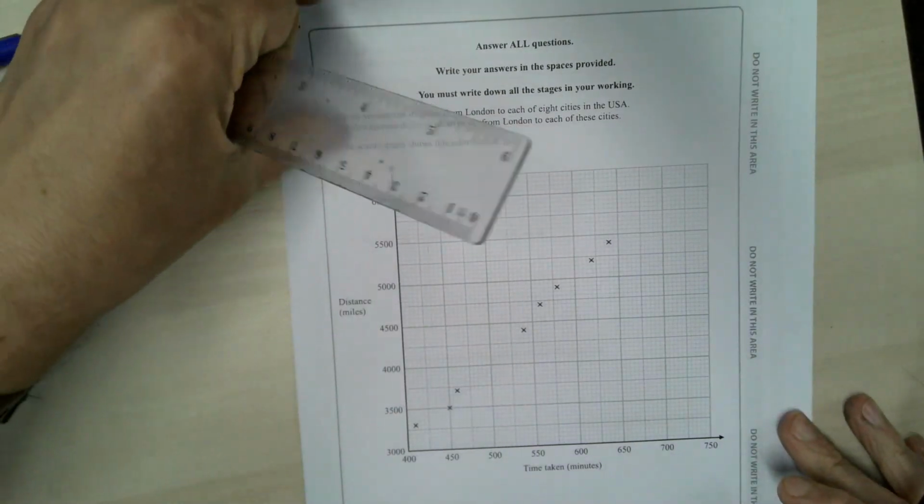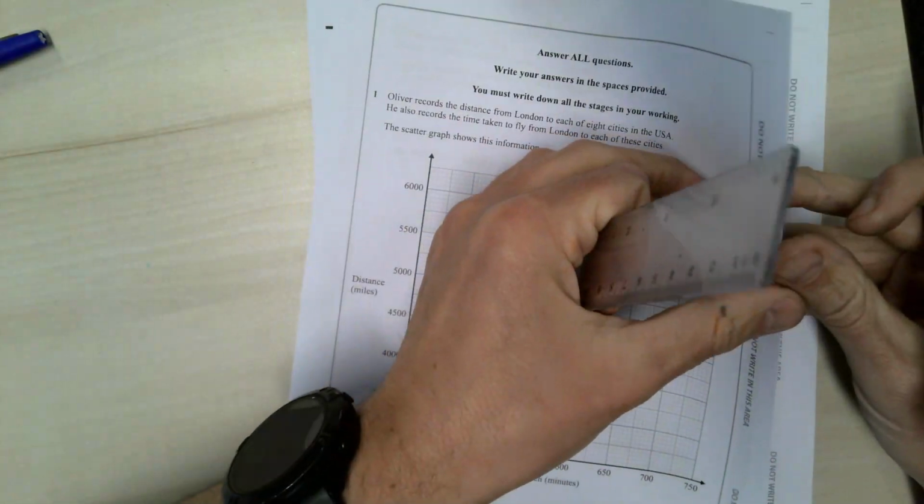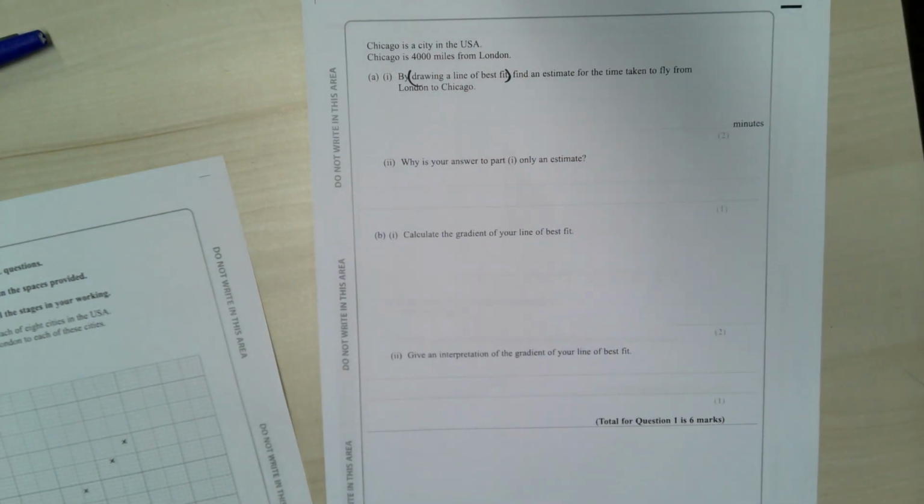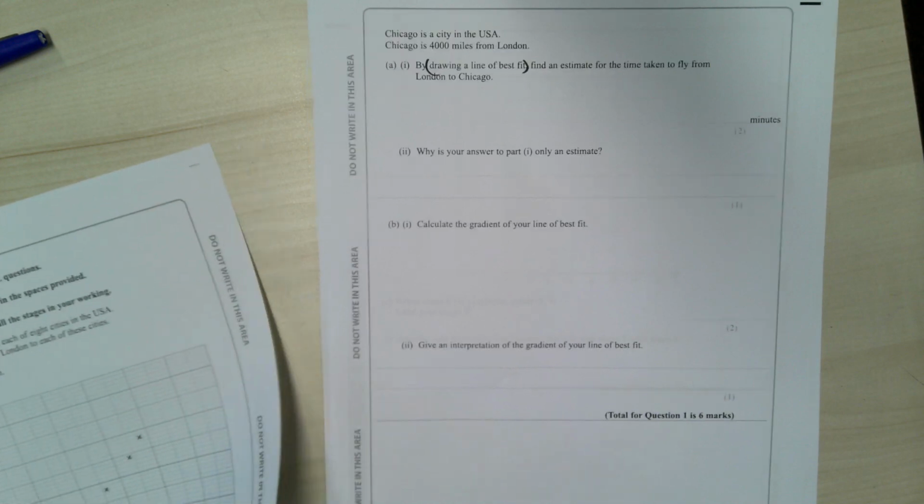So we've got this scatter graph, and we get the information about it at the top. I'm just going to go straight to the information I've been given. Chicago is a city in the USA. Chicago is 4,000 miles from London. By drawing a line of best fit, if you're ever estimating from a scatter graph, just draw the line of best fit. It makes your life so much easier.